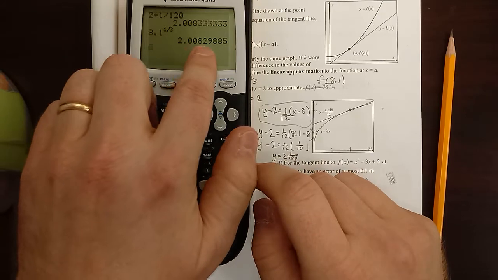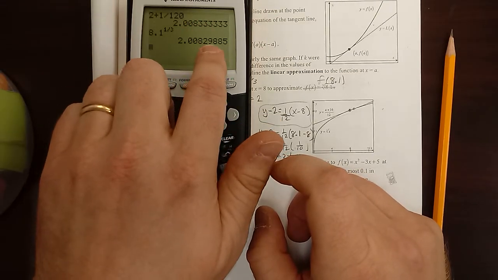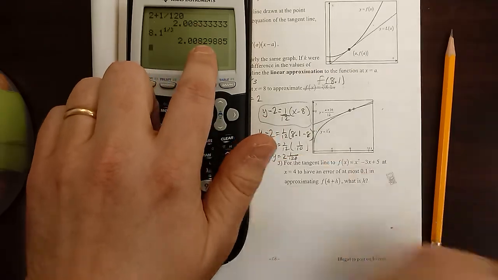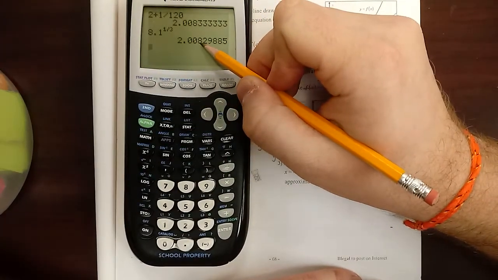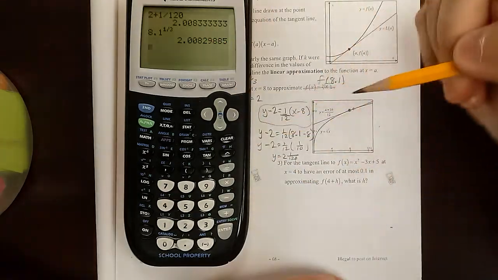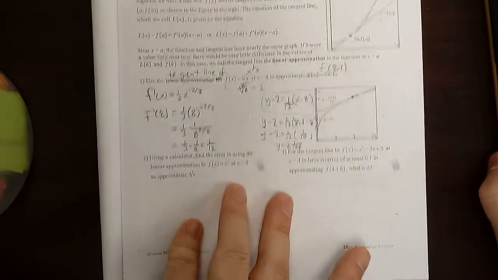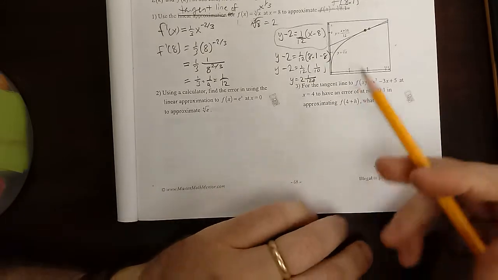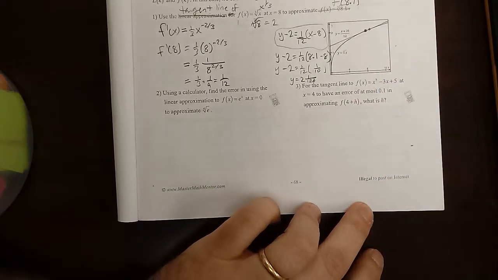Notice it's 2.008, and then that 3 and that 2 are different, but that 9 rounds that 2 up to a 3. So they're equal to each other. Tenths, hundredths, thousandths, and then 10,000ths, they're only off by 1. That's incredibly accurate, or incredibly close. So, really, really nice. It's accurate to, what, 3 decimal places?